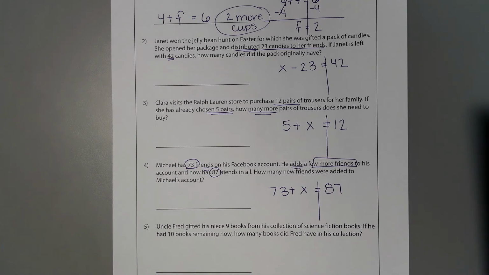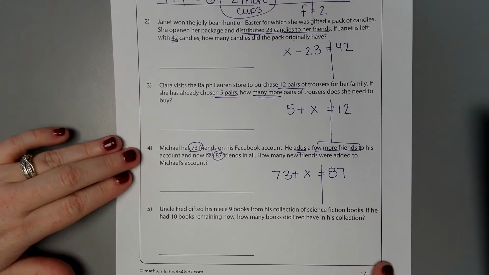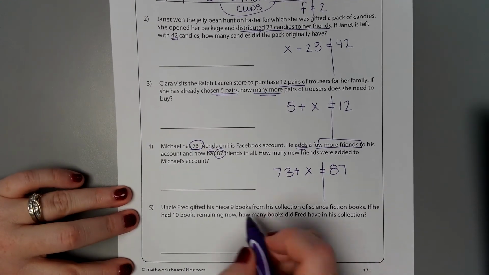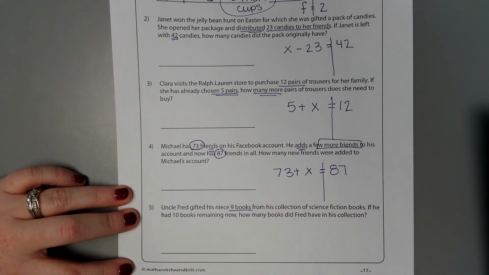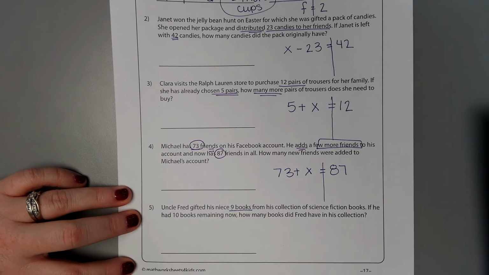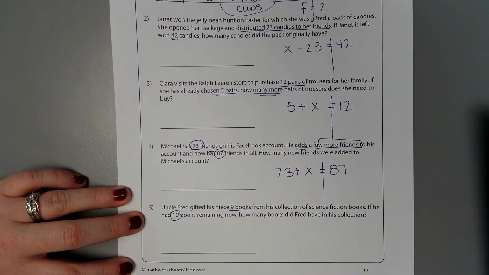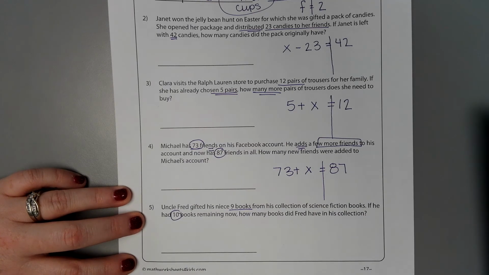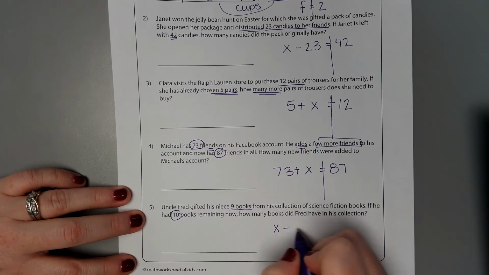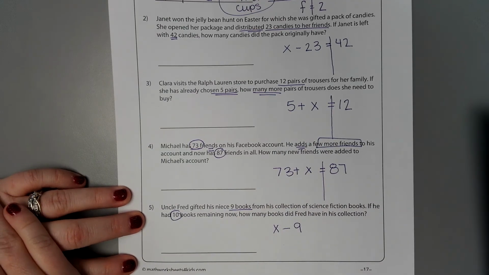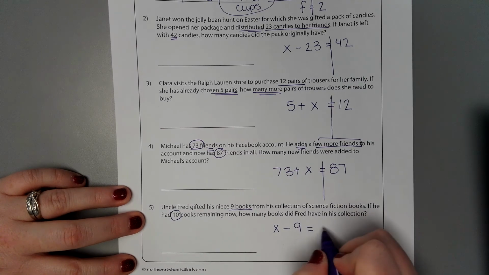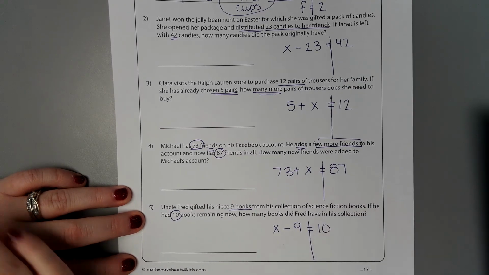And the last question, Uncle Fred gifted his niece 9 books from his collection of science fiction books. If he had 10 books remaining now, how many more books did Fred have in his collection? So he started with something. He gifted 9, so he took 9 away. And he had 10 books remaining.